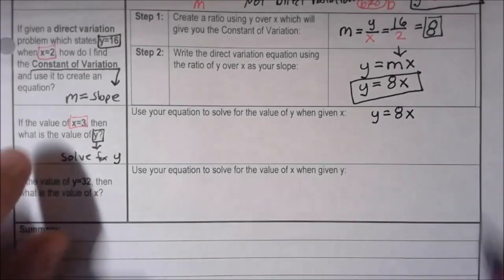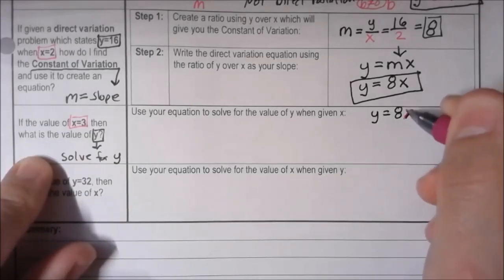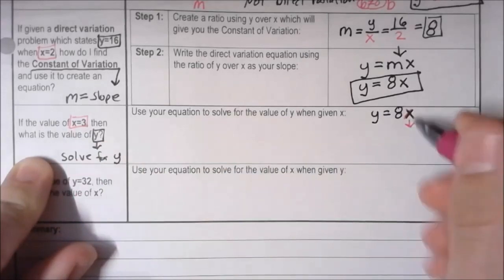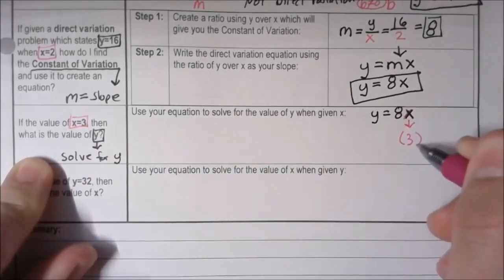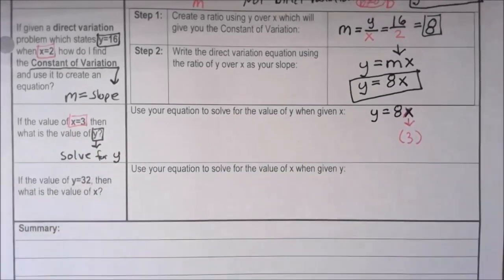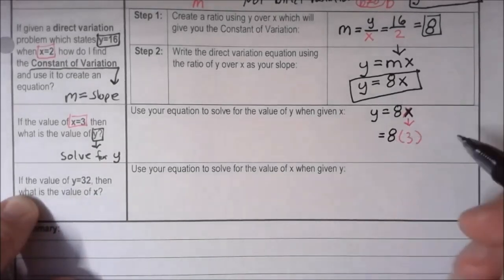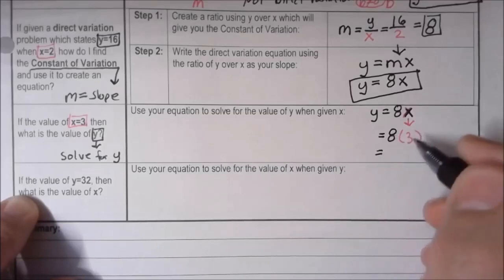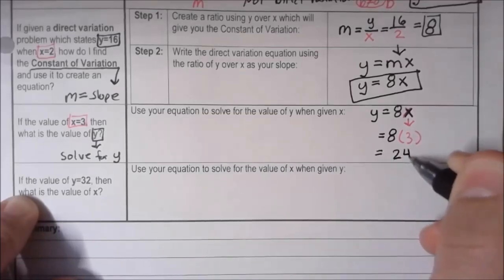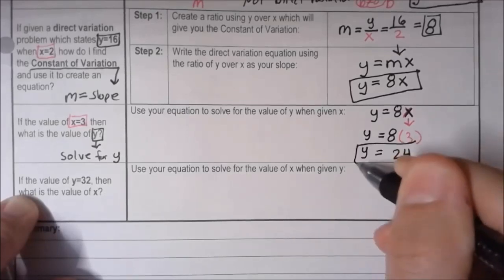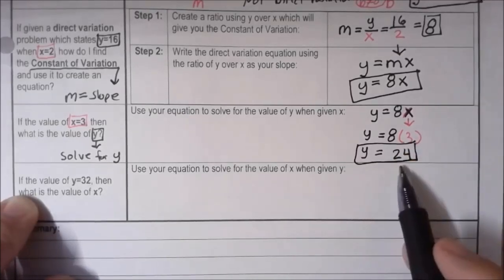Now they're telling us our x, and the x is 3. So instead of an x, I'm going to put in parentheses 3, because remember, anytime we replace a variable with a number, we're going to put it in parentheses. And I'm going to write my 8 right here. And 8 times 3 is 24. So my answer would be 24.